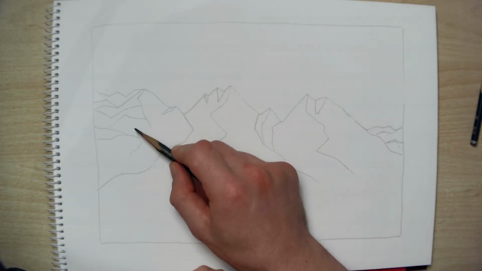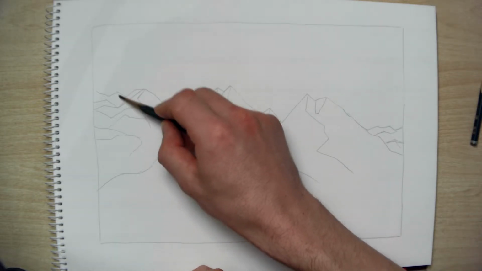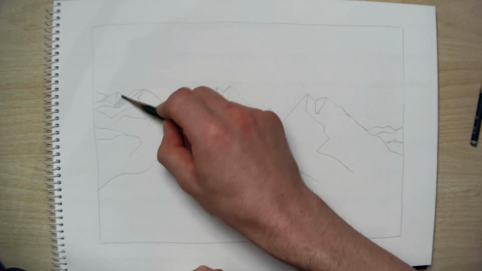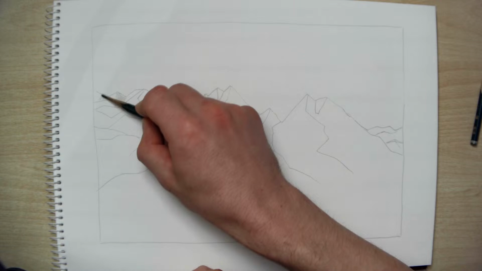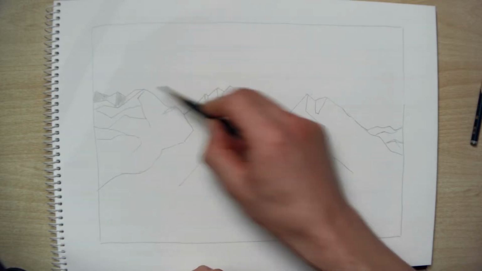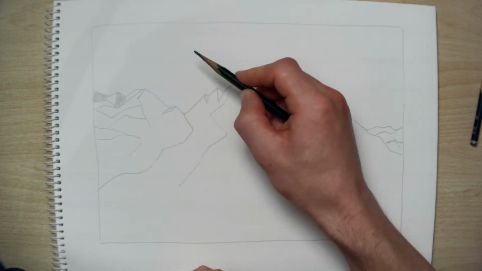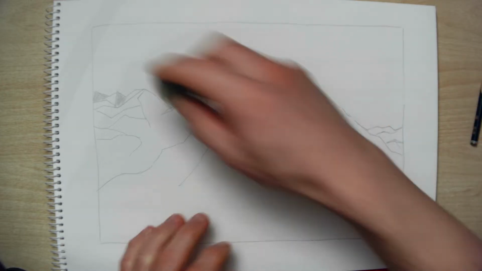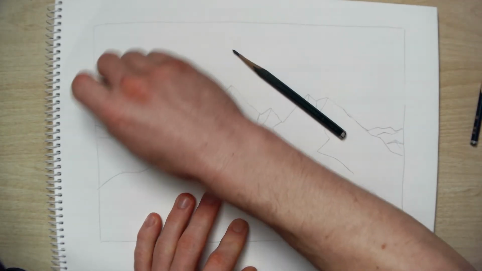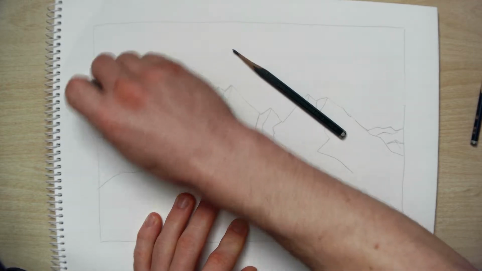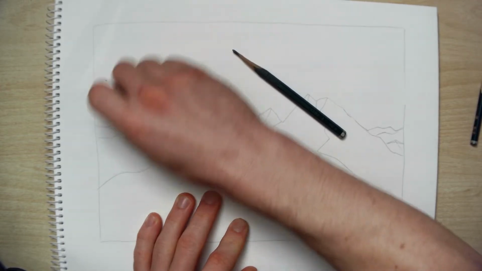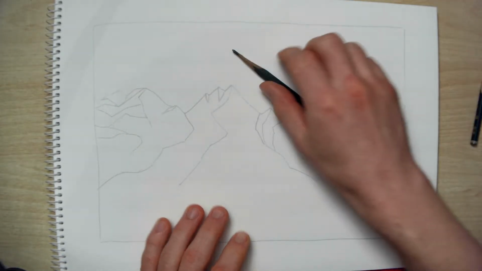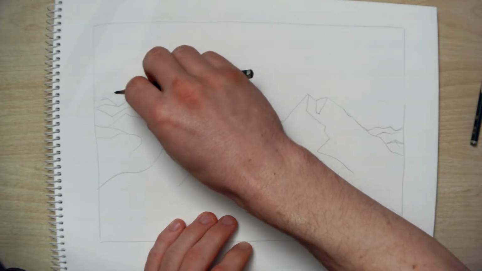But I need the shadows for this area right here. And before I get confused with the planes, I'm just going to already shade them. And I made the first mistake here. I said the light would come from the right. So of course the planes sloping to the right are going to be the bright ones.